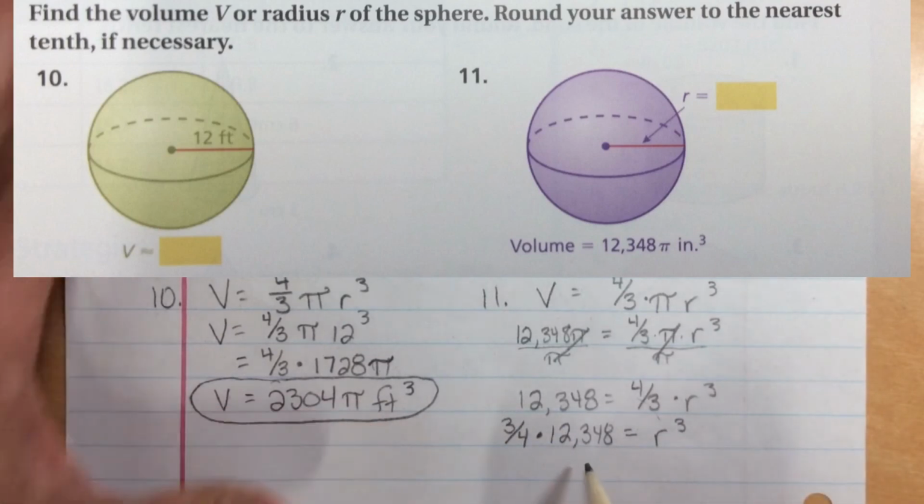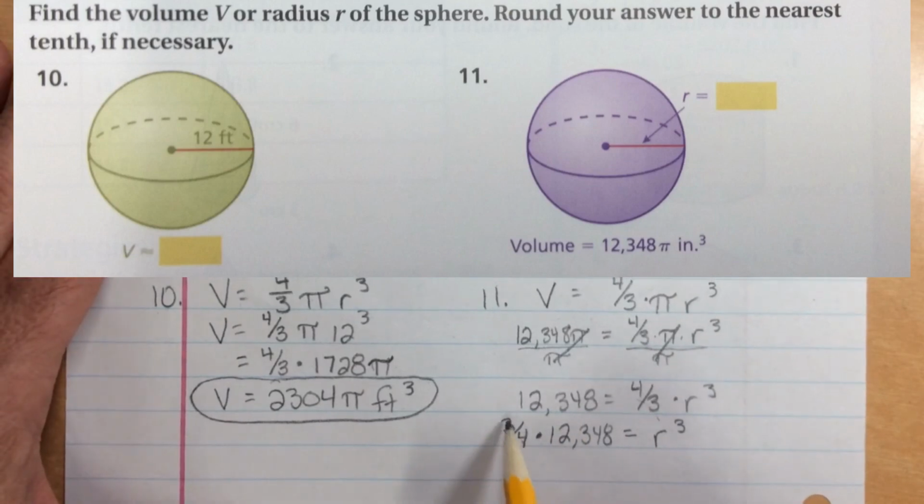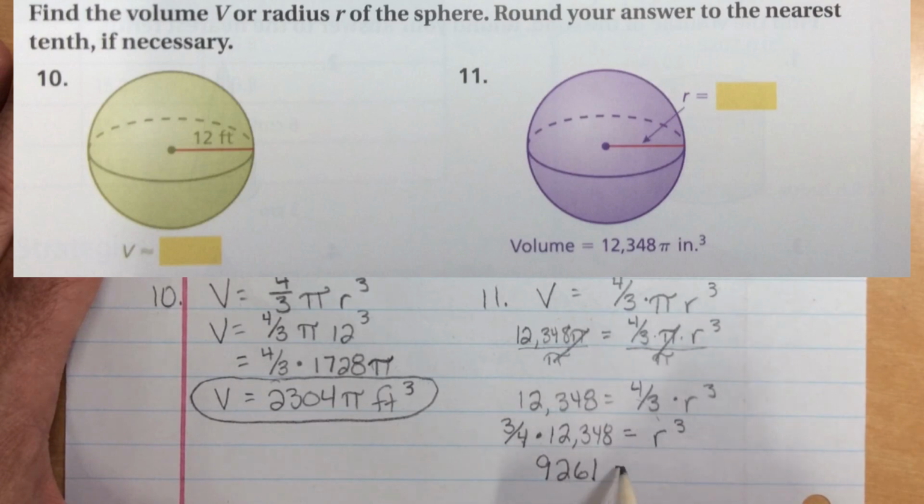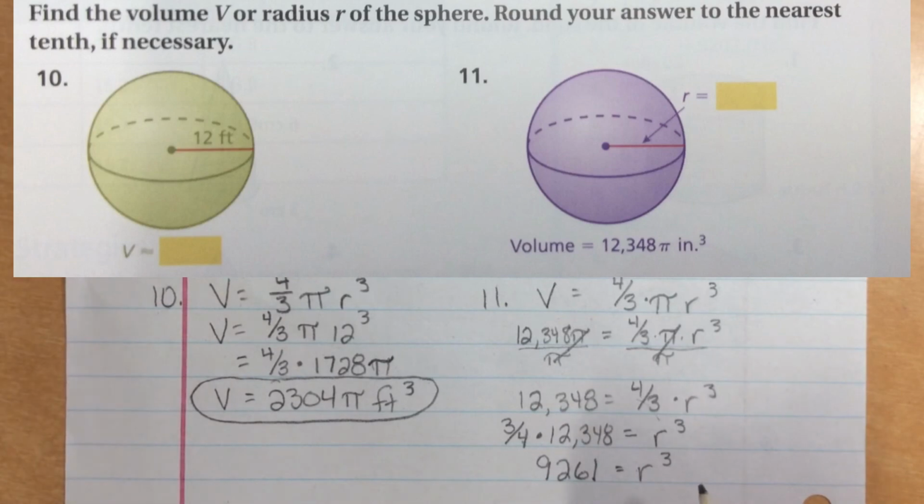Multiply by 3, divide by 4. 12,348 divided by 4 is 3,087, and then times 3, I get 9,261 equals radius cubed.